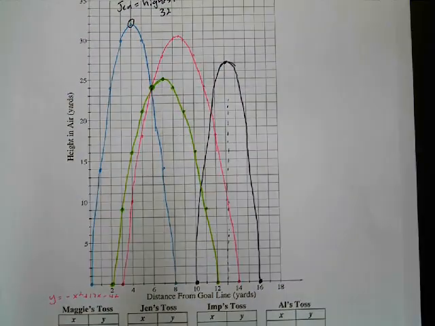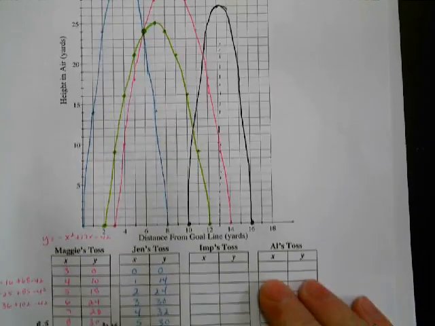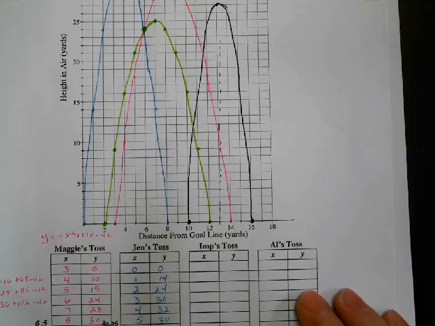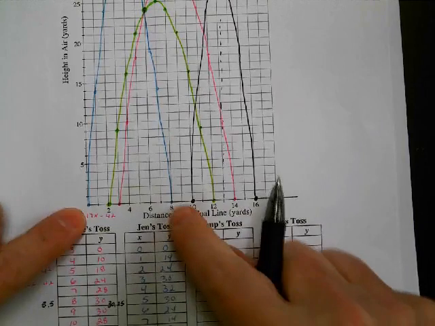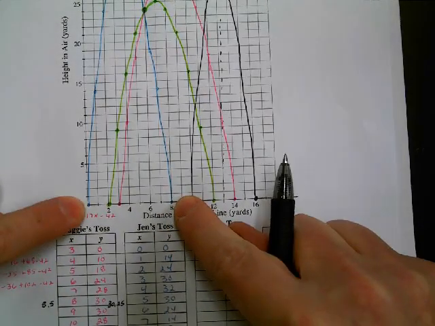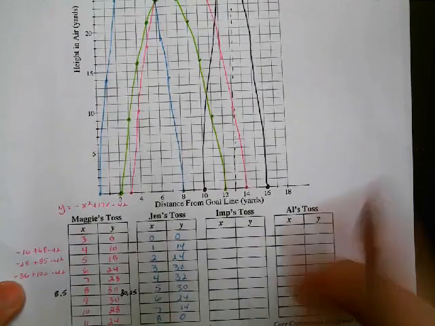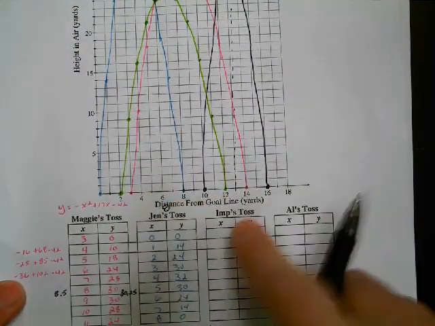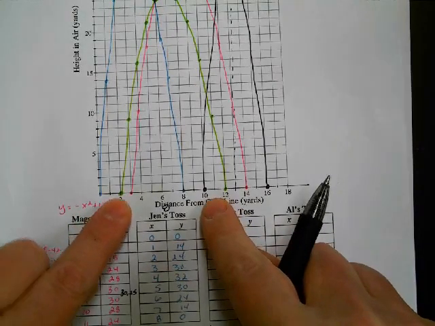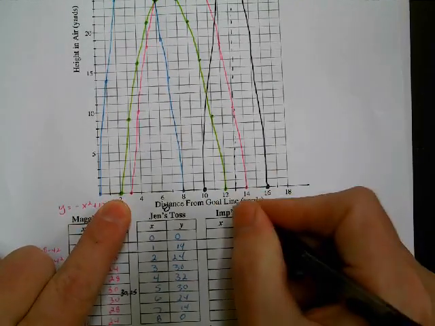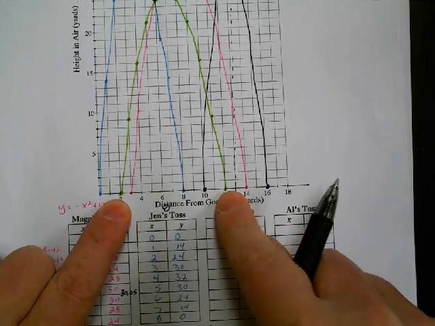Yes, the longest distance. This would be side to side. So if we're looking for longest distance, this person went from 0 to 8. That's a distance of 8. So Jen is going 8. Green, that was Imp. He's going from 2 to 12. That's a distance of 10. So Imp's went longer. And then the pink was Maggie.